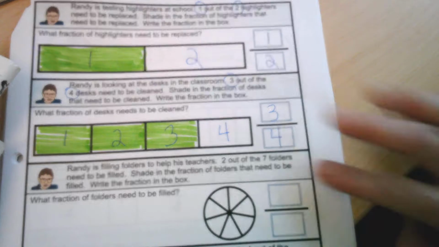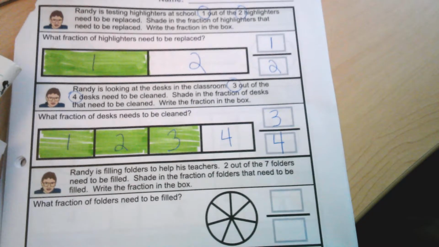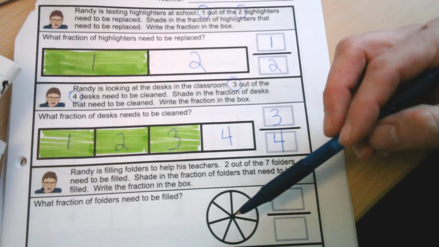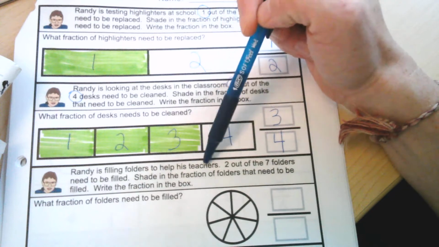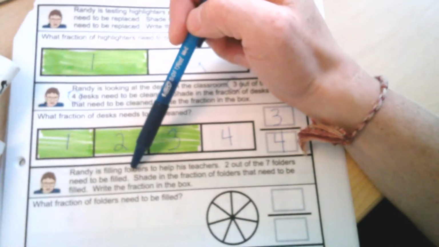But what if the shape is changed? Just like we talked about before, a fraction can be represented in many ways. This one we're going to use a circle graph. Randy is filing folders to help his teacher. 2 out of the 7 folders need to be filed or filled.